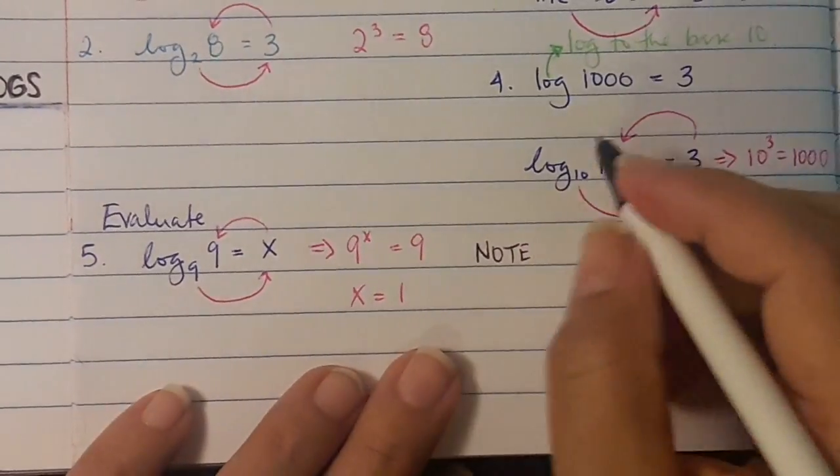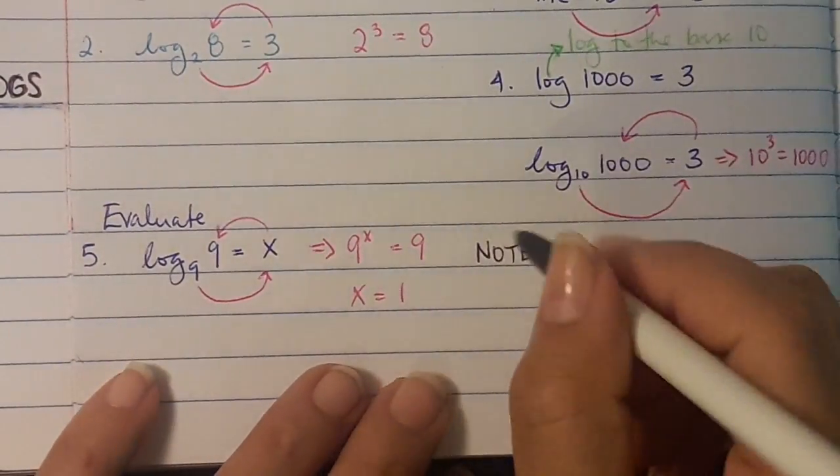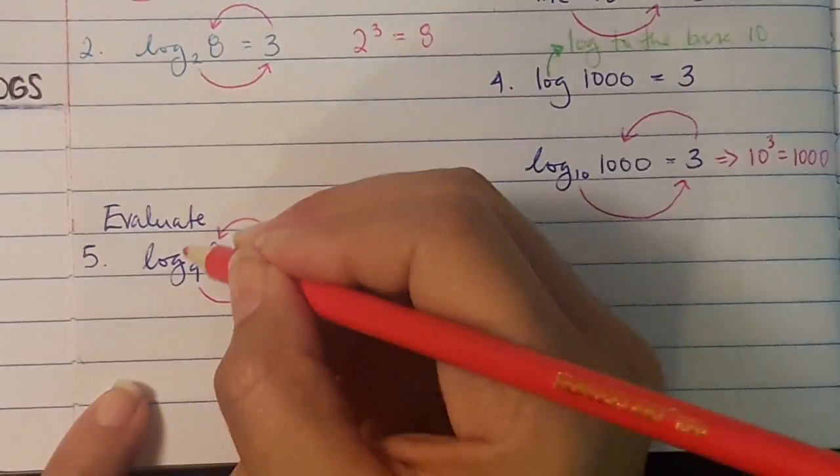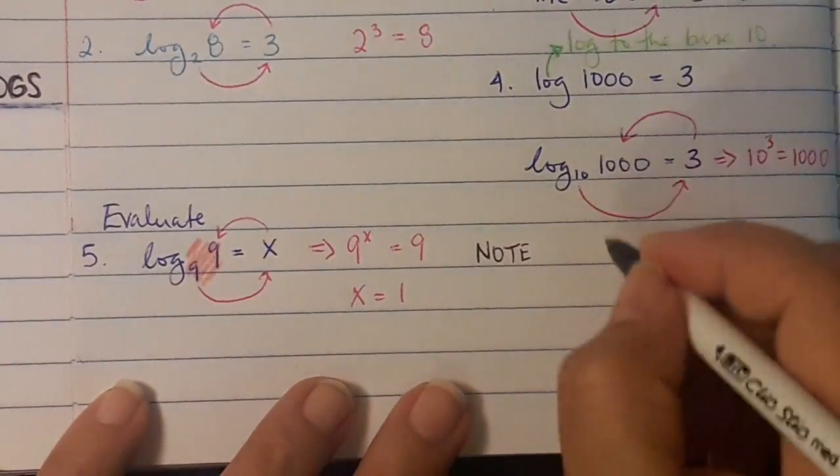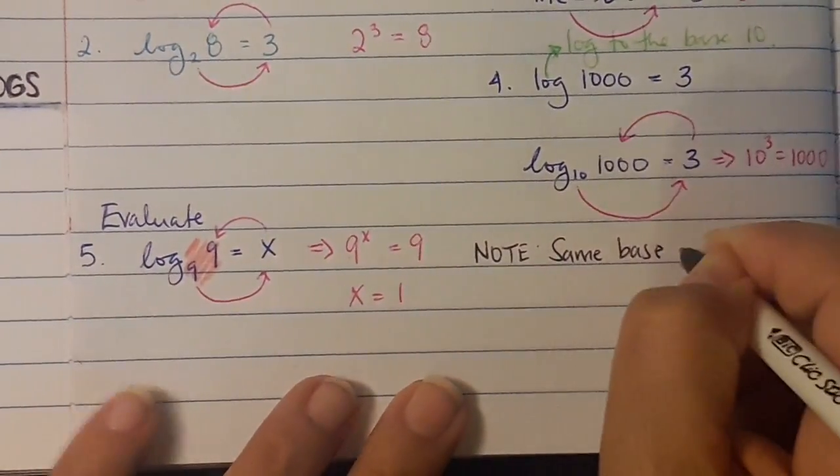Now, note this. If it has the same base and the number right after the base, then it is always equal to 1. So if those two numbers are the same, it's always going to be equal to 1. You don't have to actually convert it.